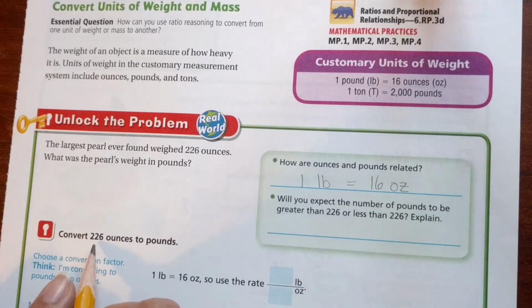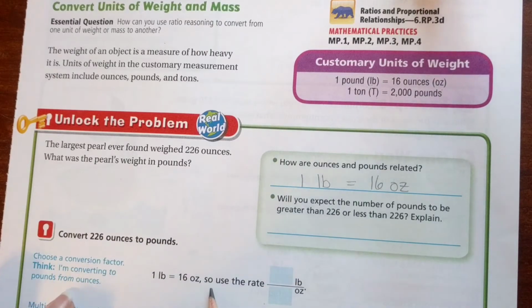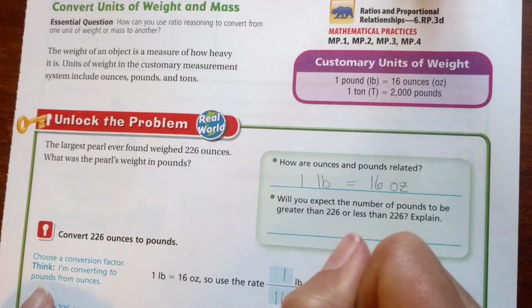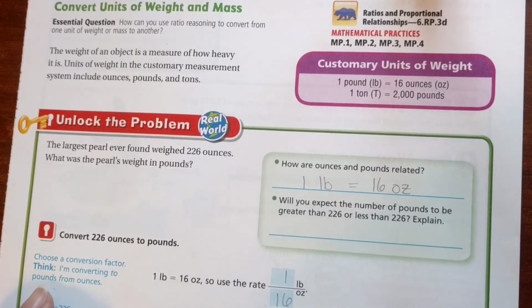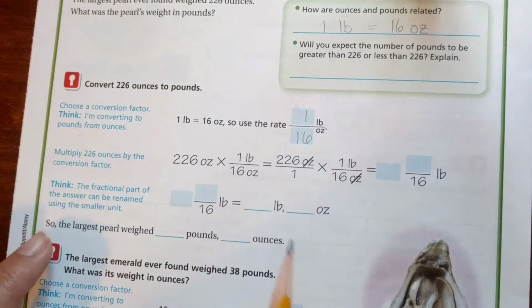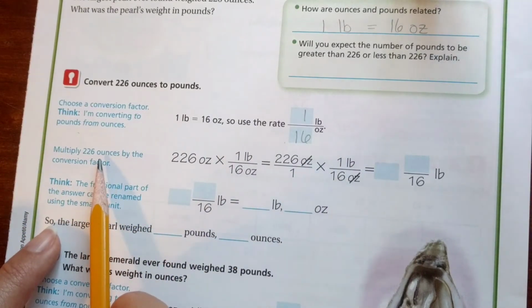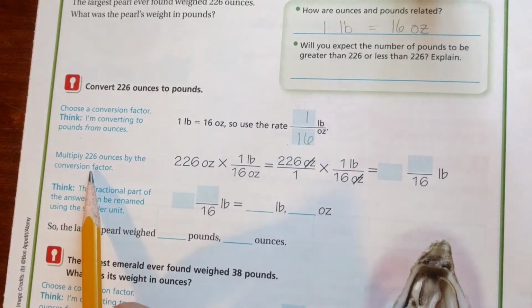All right, so we're going to convert 226 ounces into pounds. So we're going to choose a conversion factor, just like we did in the last two. I'm converting to pounds from ounces. So 1 pound is 16 ounces. That's going to be the conversion rate that we're going to use. All right. Multiply 226 ounces by the conversion factor.